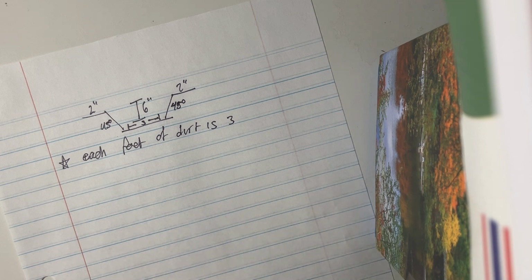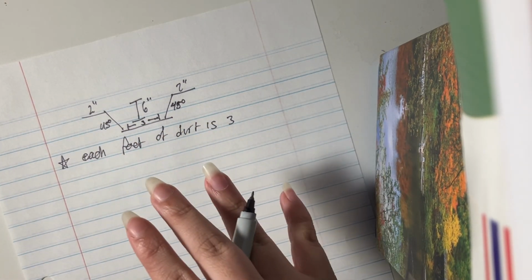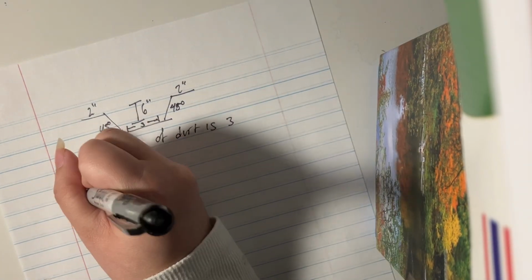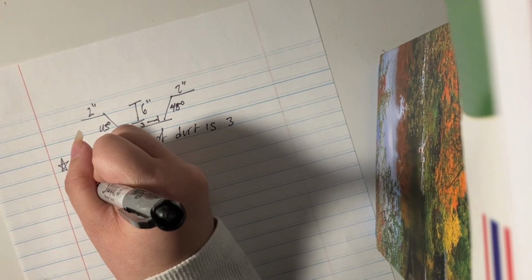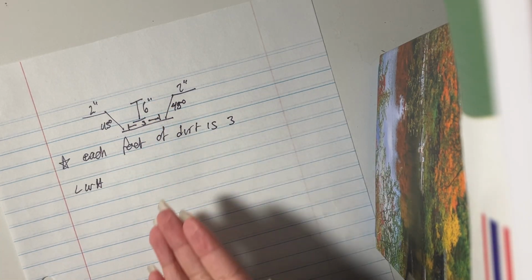How would you find this? You're technically trying to find the volume in general. So you would use length times width times height. In this case, it's technically depth.